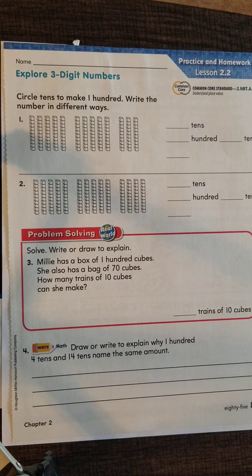Now, on Friday, you did 2.2 lesson, and I showed you how to do the main workbook pages. If you don't remember, refer back to my YouTube page or look back in mom or dad's email, and you will find Friday's lesson just to review. I'm going to just give you a very short overview of a reminder of how we do this lesson.